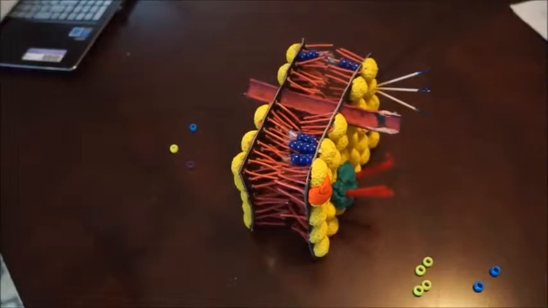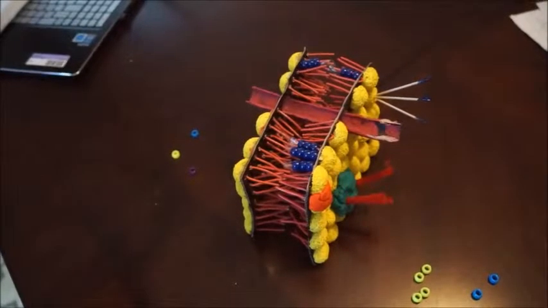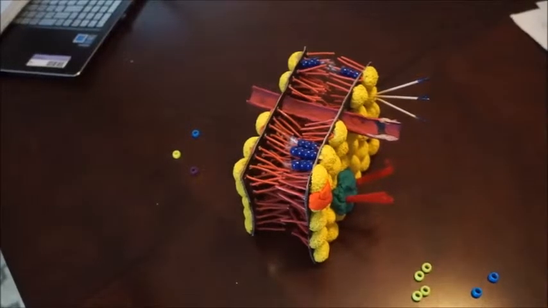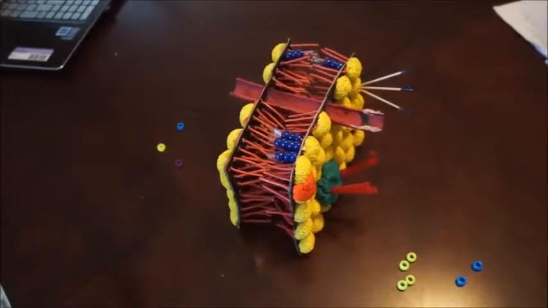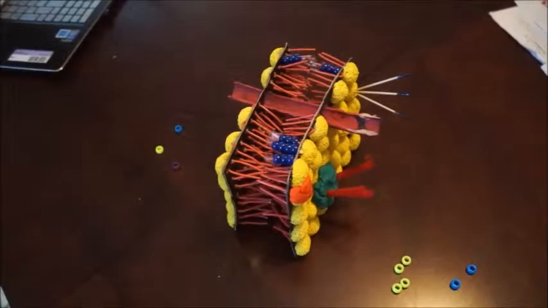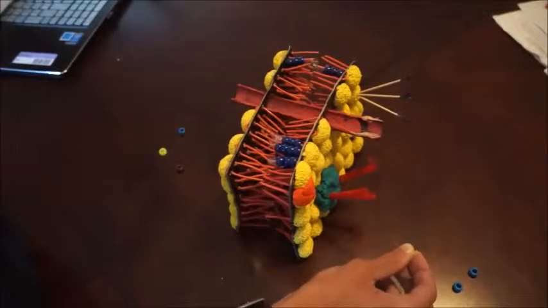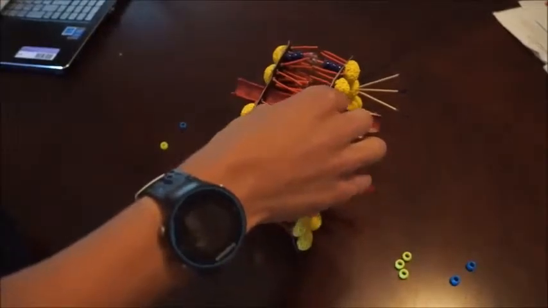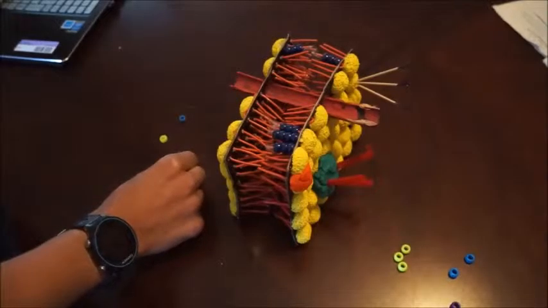Now for passive transports. The first passive transport I'm going to use is diffusion. Diffusion is movement of particles from a region of high concentration to low concentration. Molecules are being moved, and the concentration gradient is from high to low. Now time to demonstrate it. So the molecules go through the heads and the tails in between them and then out to the other side.